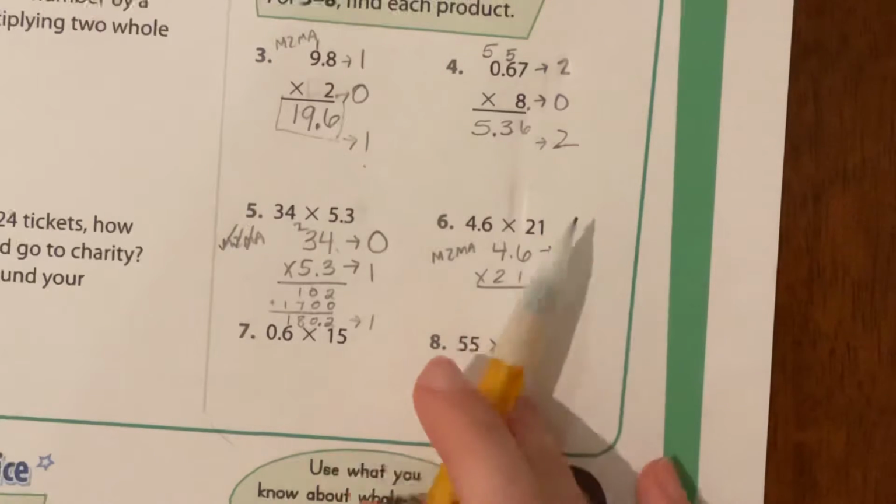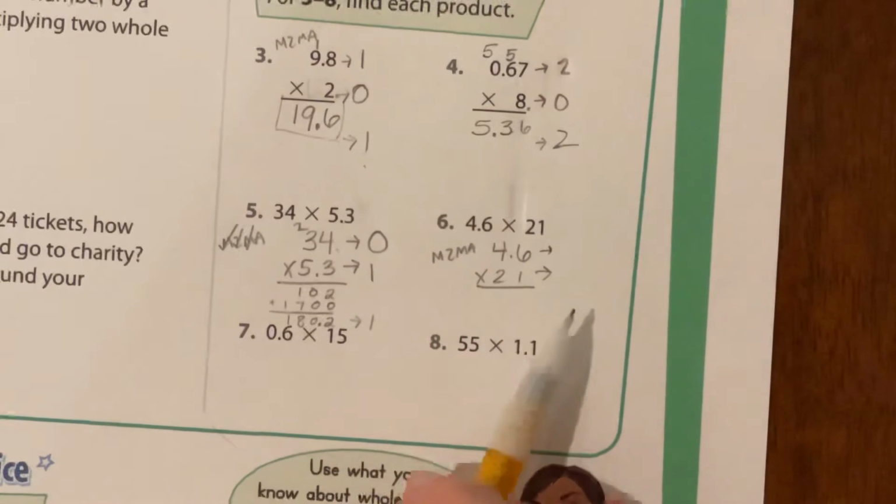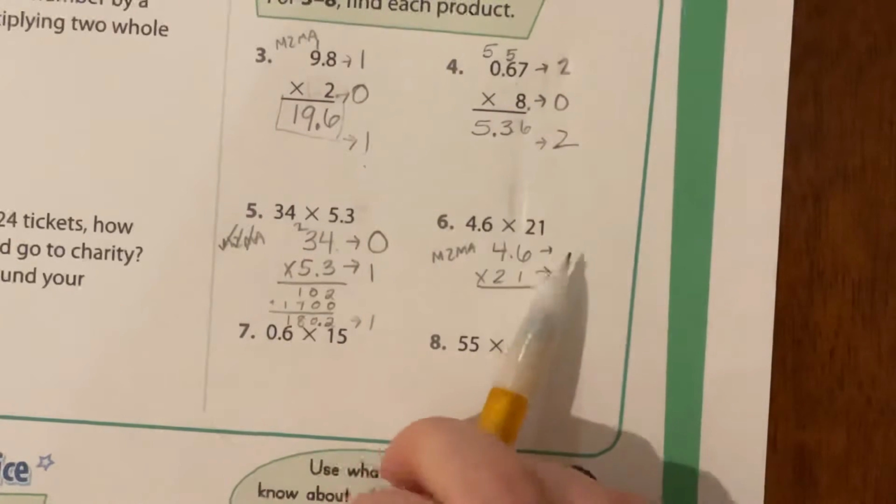The sub can pause it while you just do that part. So your little arrows and your numbers right here. Okay, so the sub should be pausing it right now. She should be unpausing it because you should have that done.